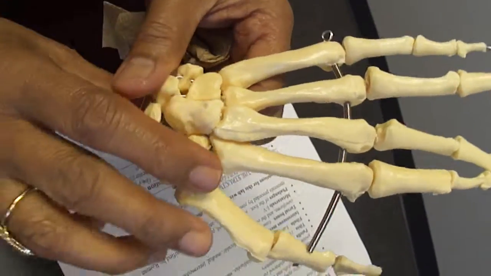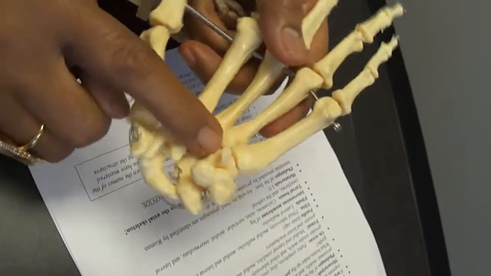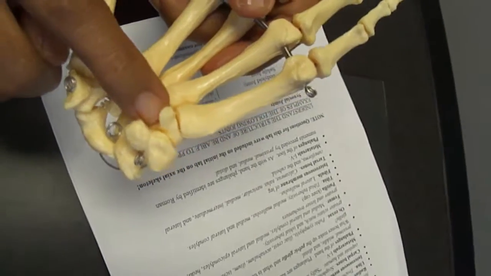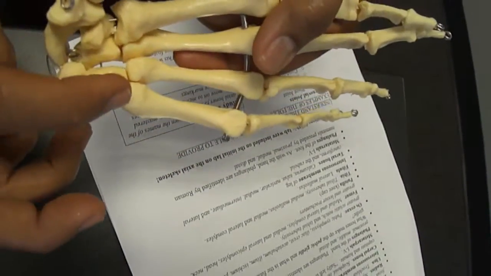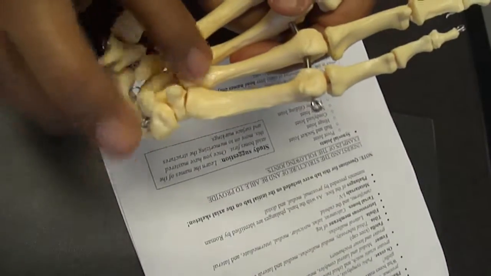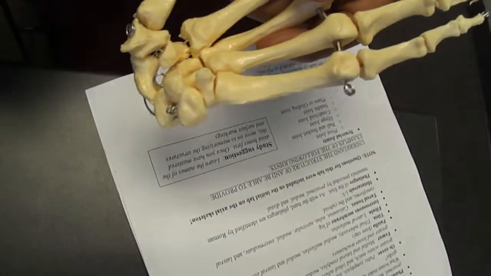And the last one, I want to put this on the other side. That one there is your hamate. If you look at it, it has a hook, see? That's why it's called hamate, hamulus, attached to metacarpal 4 and 5.